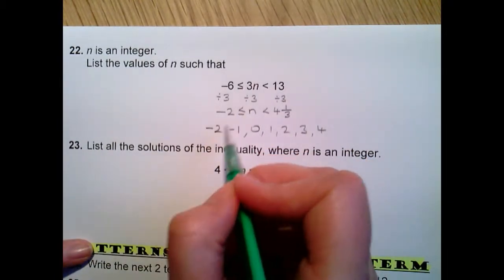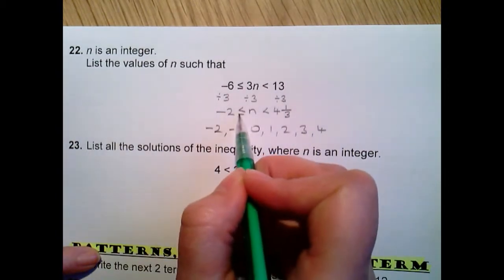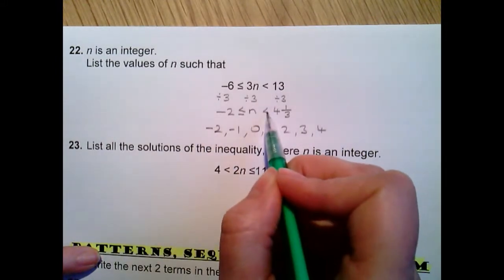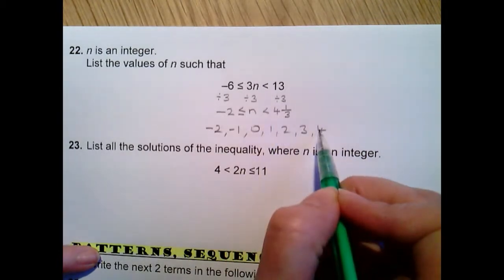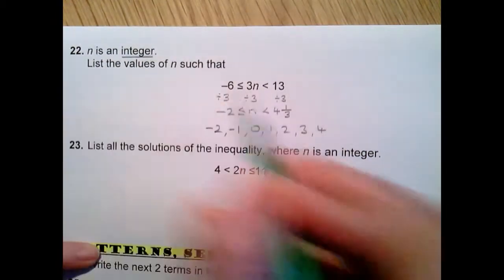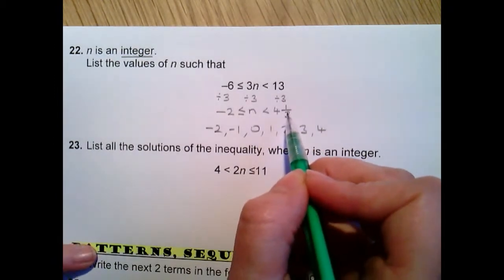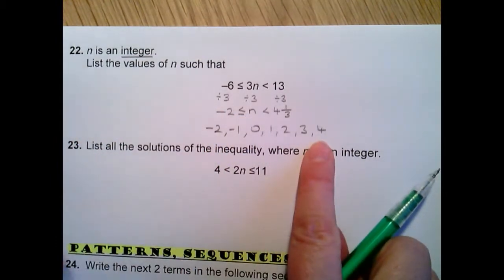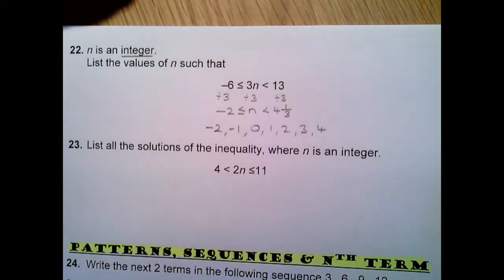And then you need to look at the arrows to see whether you're actually allowed all of those numbers or if you need to get rid of some of them. So it says that it is allowed to be equal to -2, so that's okay, we can keep that. This one said less than 4 1/3, but we didn't even go up as far as 4 1/3 anyway. We stopped at 4 because we were looking for the integers, so it's okay to keep the 4 there. So that's what it means by list the values of n. You would just list all the numbers that would appear on a number line if you were to draw it like one of these ones here. All of the numbers that would be allowed on the number line.